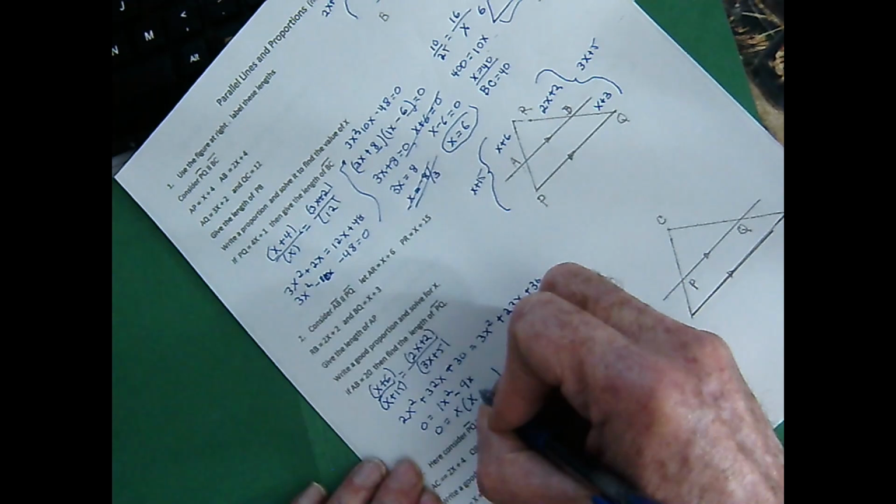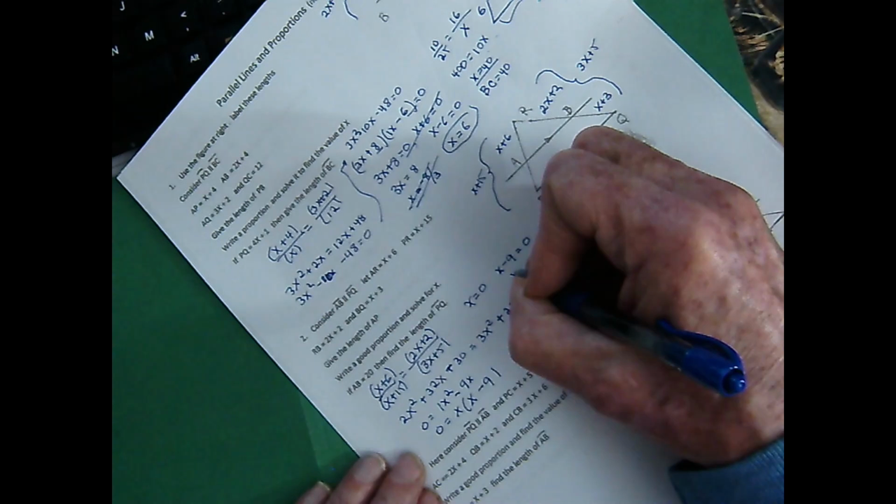And if we multiplied that, we'd get that back again. So I'm thinking x is either equal to 0 or x minus 9 is equal to 0. And I'm going to go with x is equal to 9. Actually, that x equal to 0 is kind of an interesting thing. Let me take a look at it for a second.